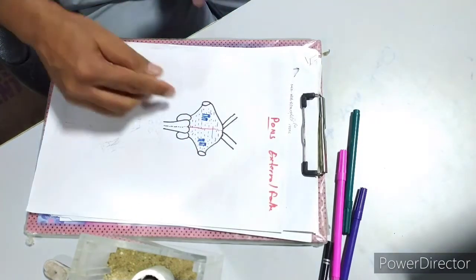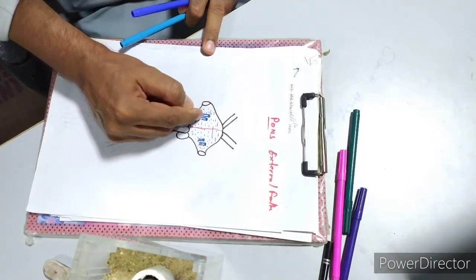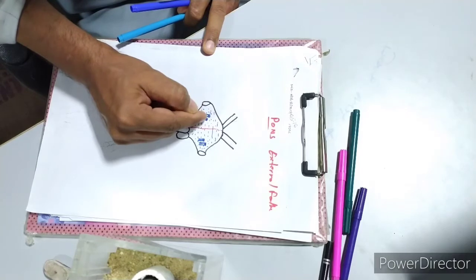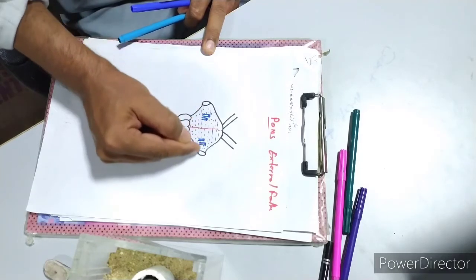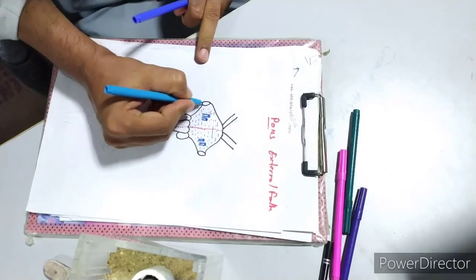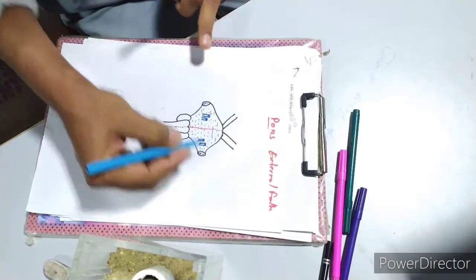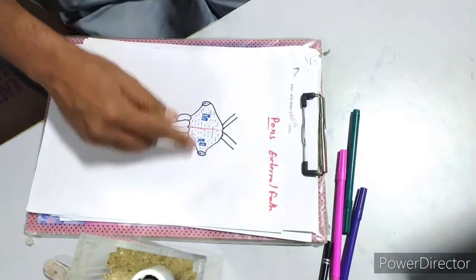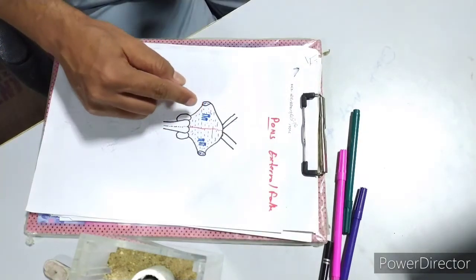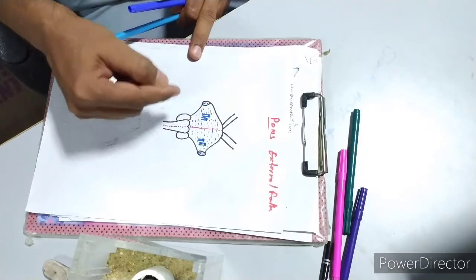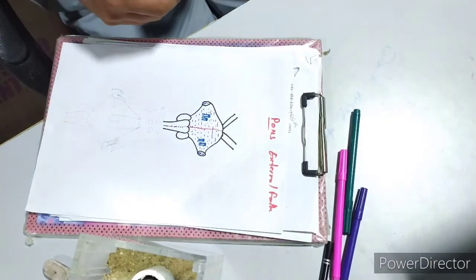This attachment of the fifth nerve demarcates the junction of the pons and the middle cerebral peduncle. This is the middle cerebral peduncle, through which the pons is attached to the cerebellum, and the fibers of the pontine nuclei pass here. So the fifth nerve demarcates the junction between the pons and the middle cerebral peduncle.